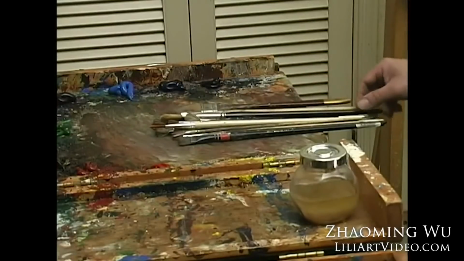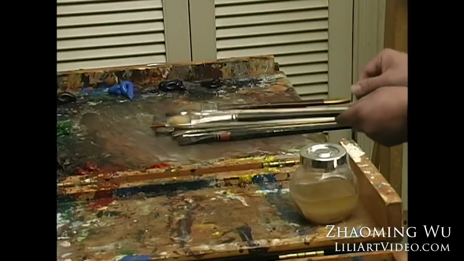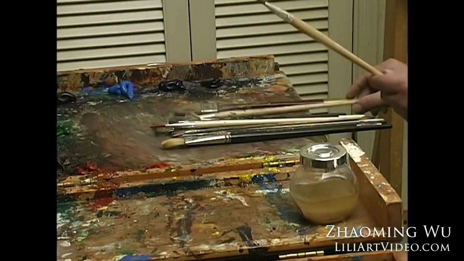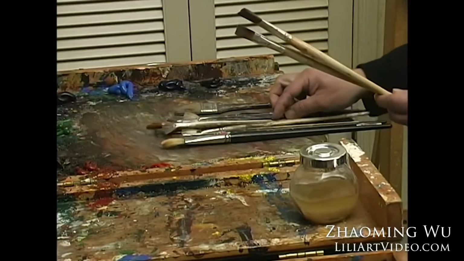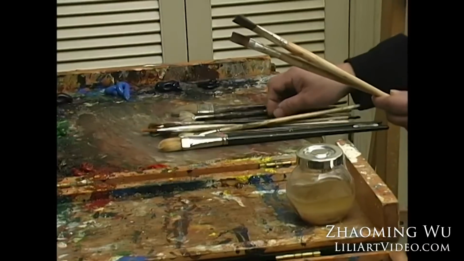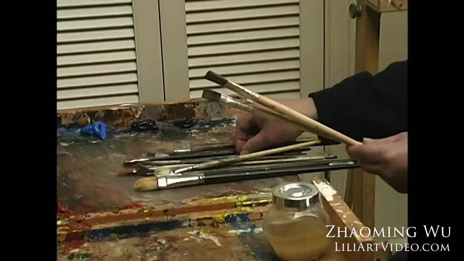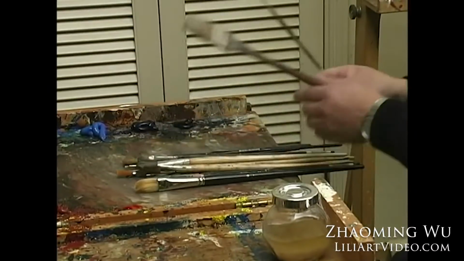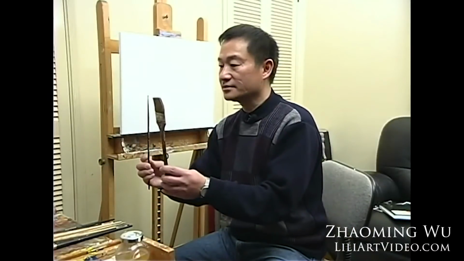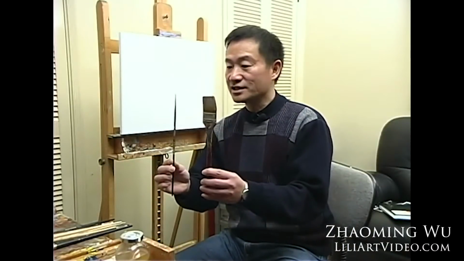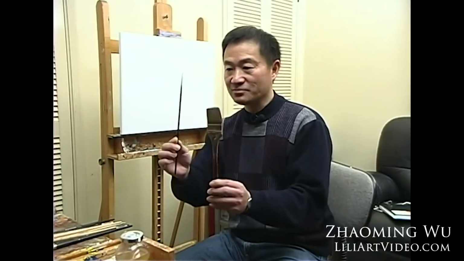Of course, medium size brush, and very tiny small brush. You can see in the painting I will be using both big like this, small like this.